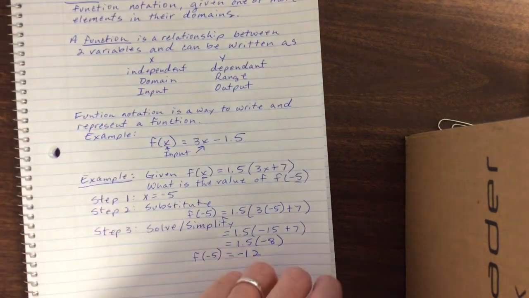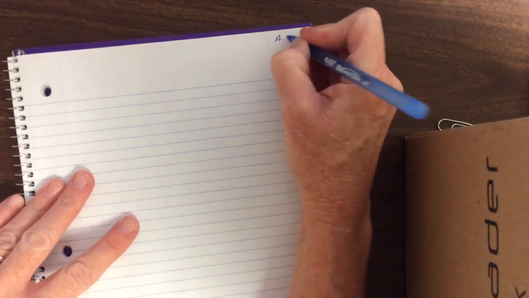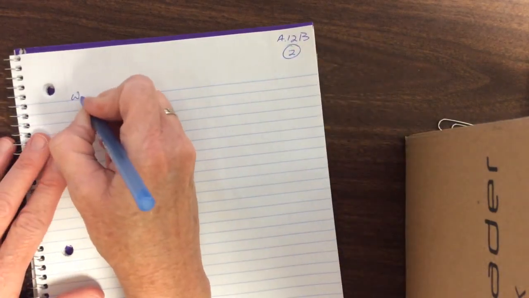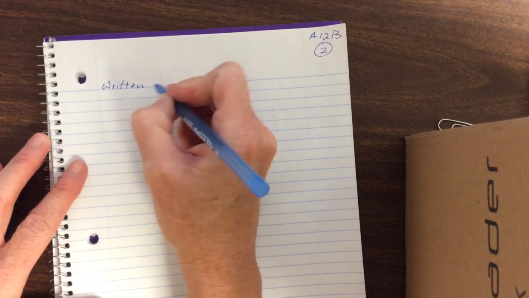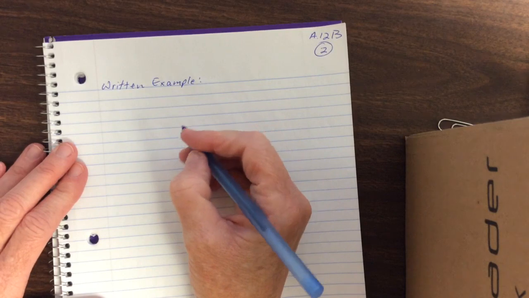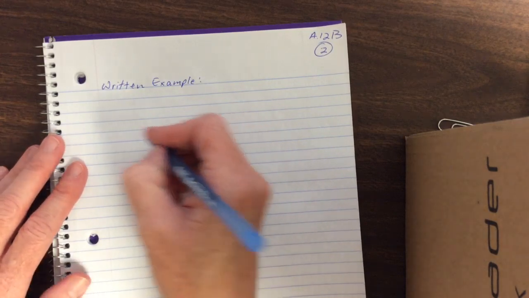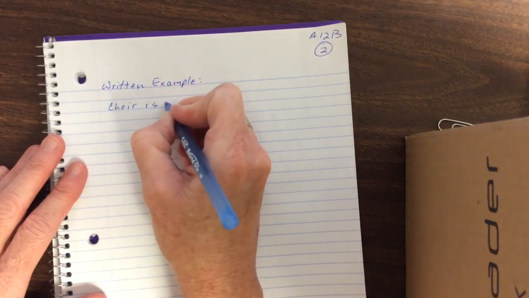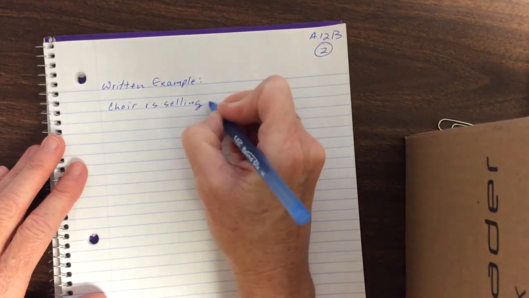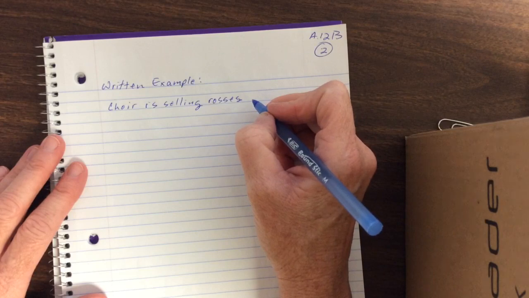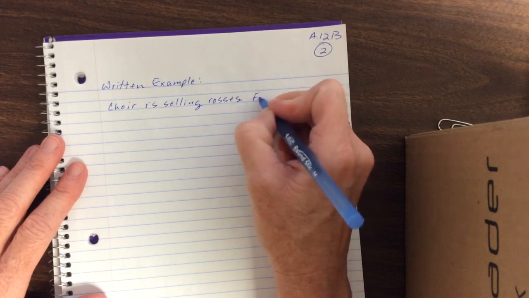Let's do a word problem real quick, and this will be it. A.12B, number 2, and here's a written example, because you'll have both on your assignment. So let's say choir is selling roses for a fundraiser.